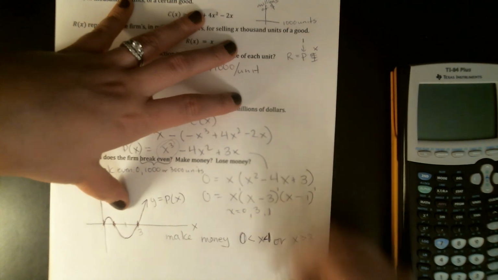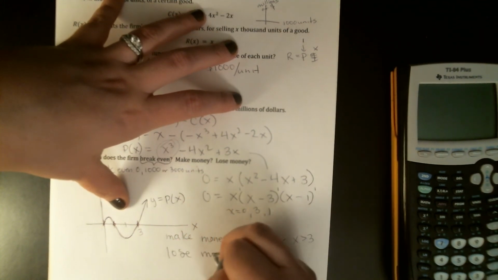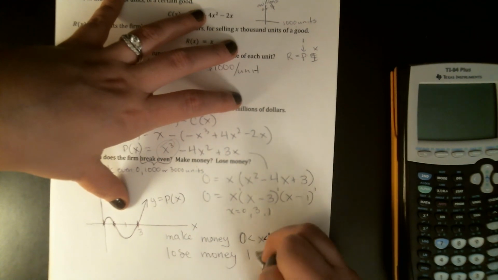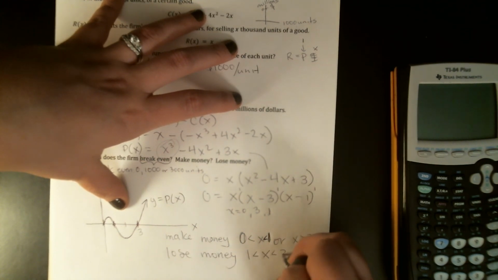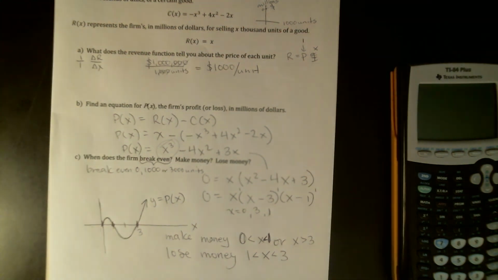Okay, they lose money if x is between 1 and 3. So something like that would be fine if you want to write it out in words. They make money if they're producing between 0 and 1,000 units or more than 3,000 units. They lose money if they're making between 1,000 and 3,000 units. That's great. Fine either way. That's what I'm looking for.